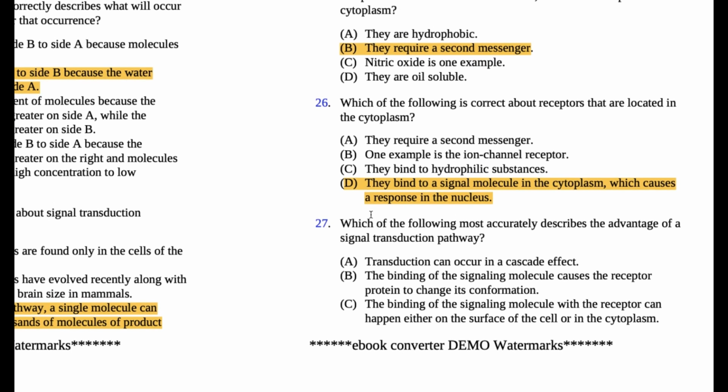Which of the following most accurately describes the advantage of a signal transduction pathway? Yes, it can occur in a cascade effect. Well, obviously, the binding of signaling by cascade effect, but it does not actually state that is an advantage. I cannot see what's good about it here, right?